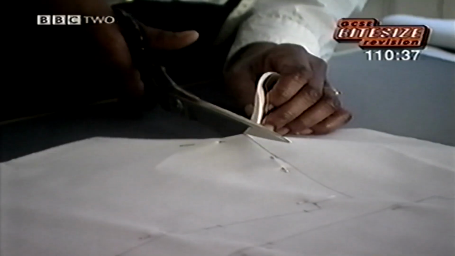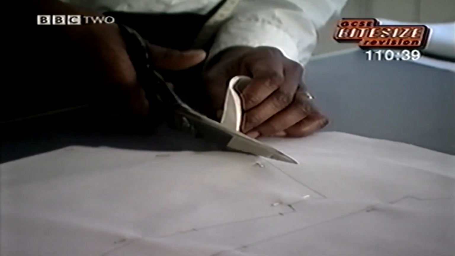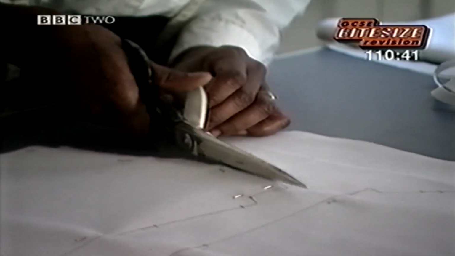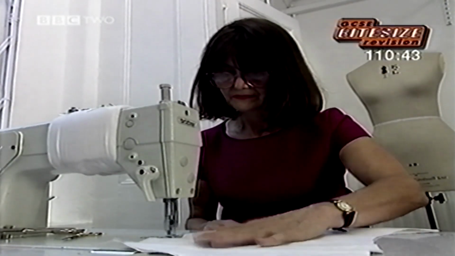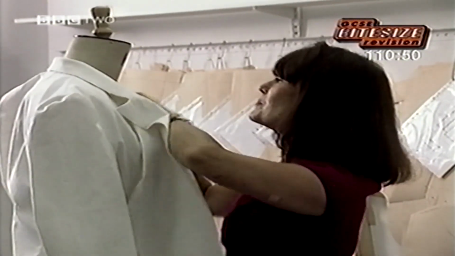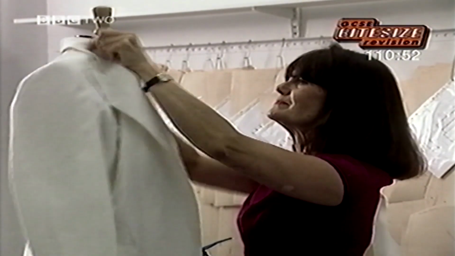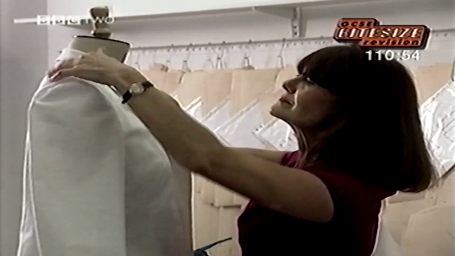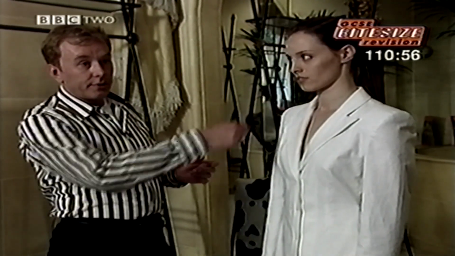work with there. All garments are initially made up in calico to make sure that they have the look, shape and movement that the designer intends. These prototypes are known as toile. Now, what we need to do is to make this look as much like your drawing as possible. For instance, the collar curve.